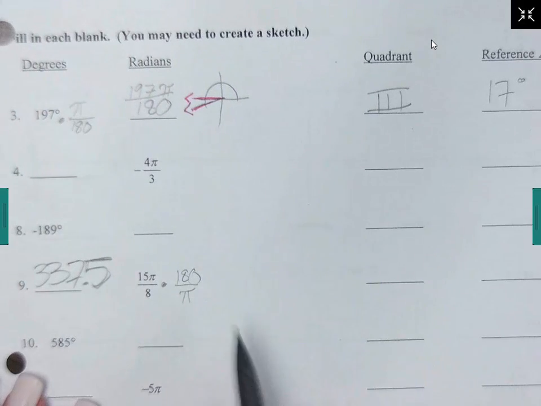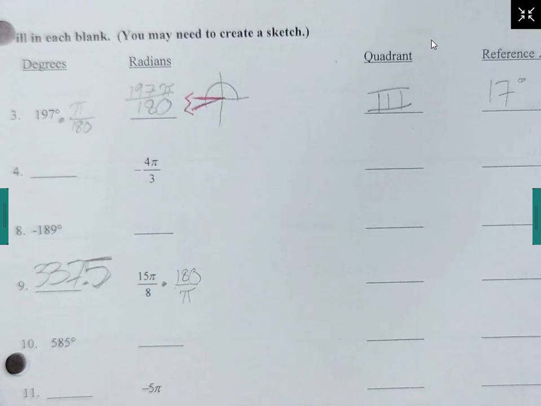So when we're going from radians to degrees, we can have decimals with our degree, okay? But we always want to write our radians as a fraction. Are there any questions here?